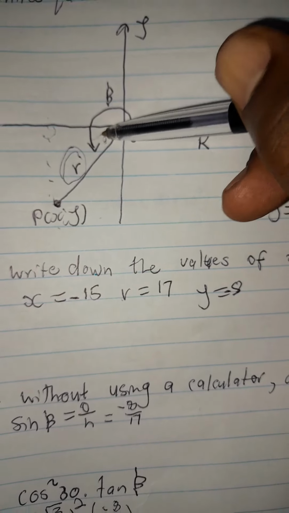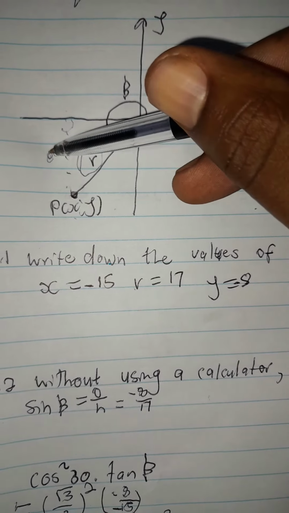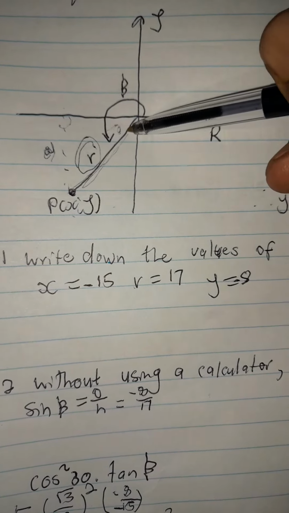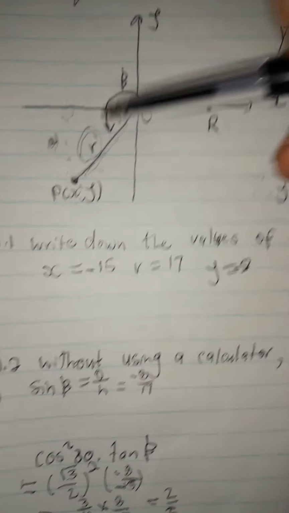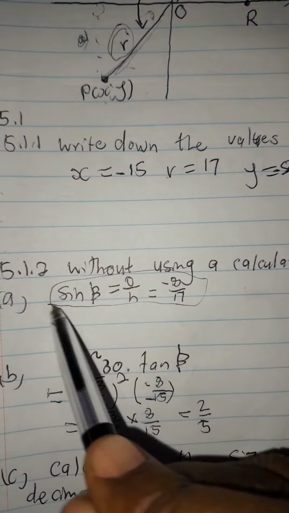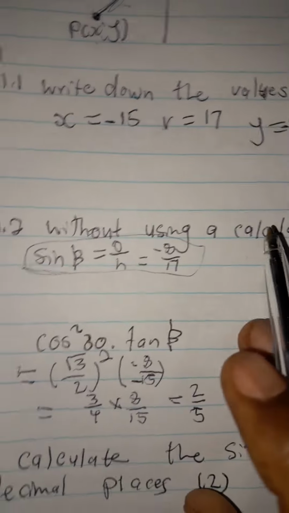So when you're standing here, your opposite will be this. Then this will be your hypotenuse. In other words, opposite and hypotenuse will give you sine. So we are going to use this. This is the ratio we are going to use. So it will give you sine.